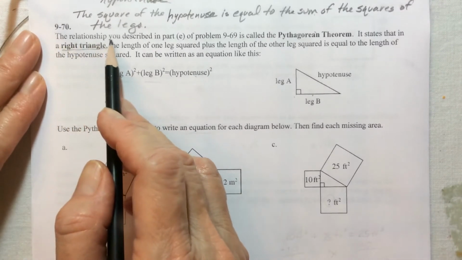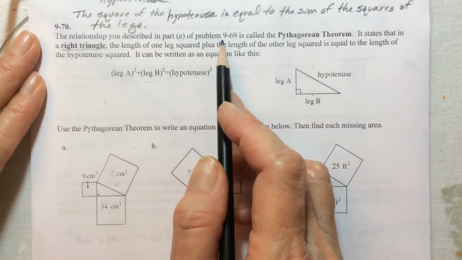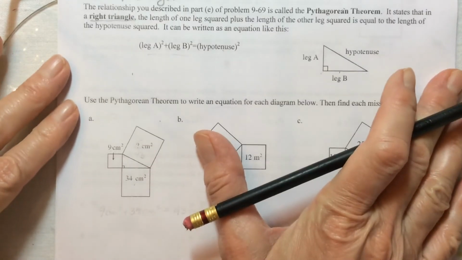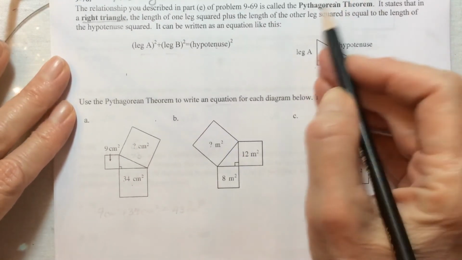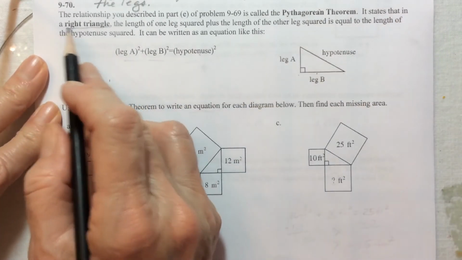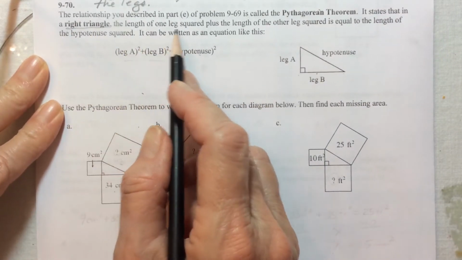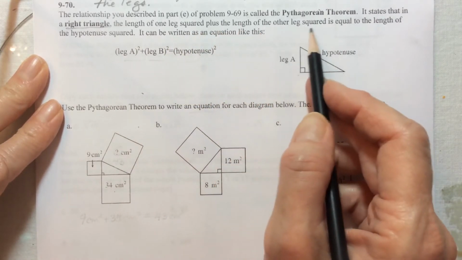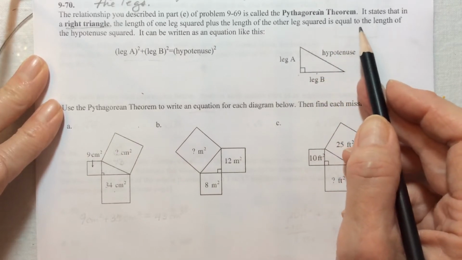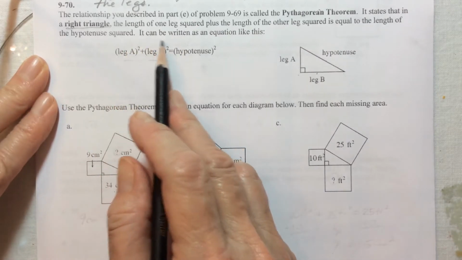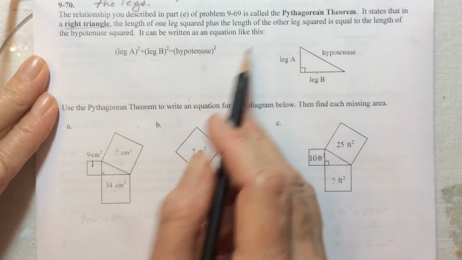The relationship you described in part E of problem 9-69, which we just wrote out, is called the Pythagorean theorem. It states that in a right triangle, the length of one leg squared plus the length of the other leg squared is equal to the length of the hypotenuse squared. It can be written as an equation like this.